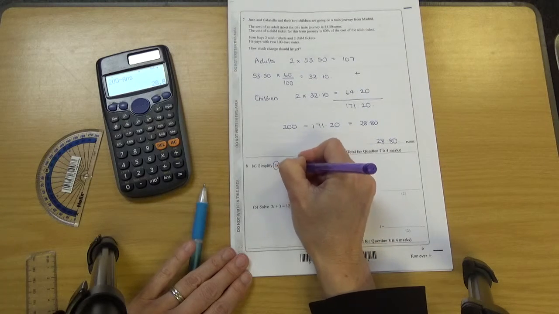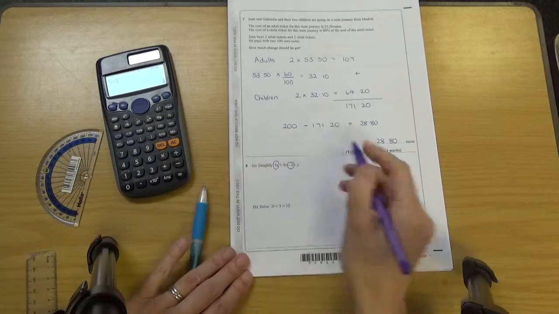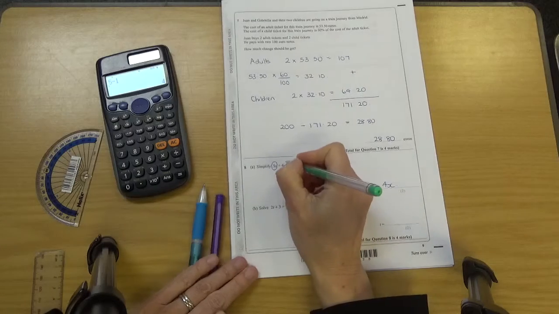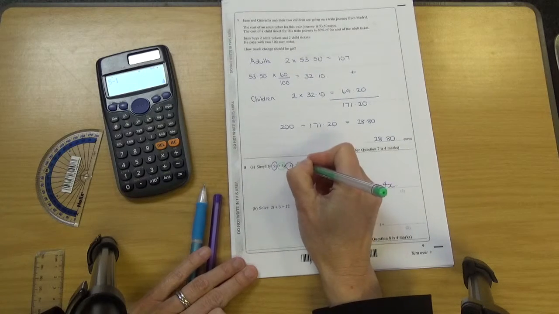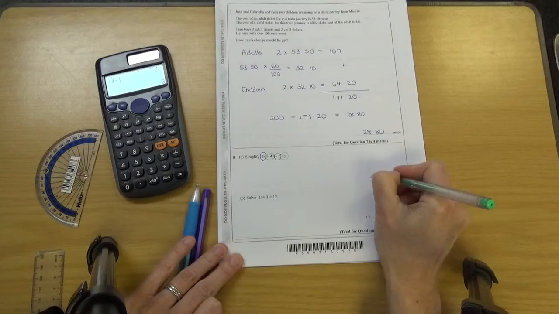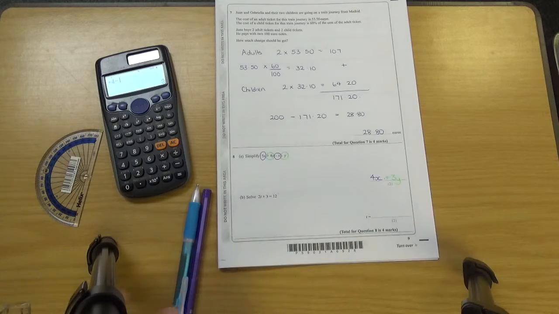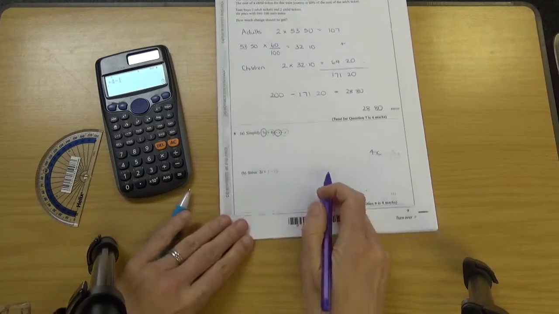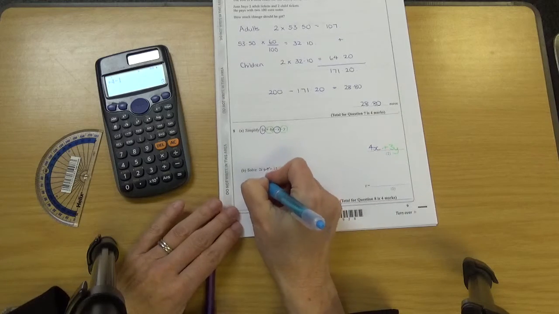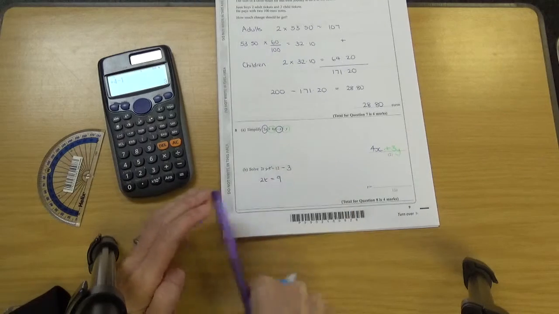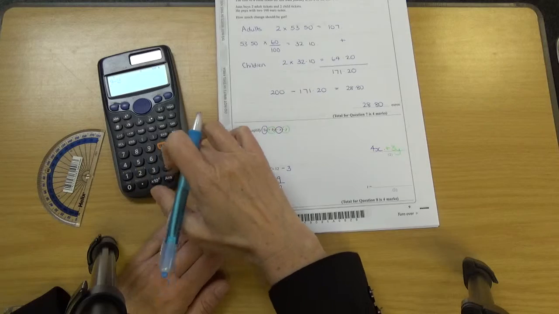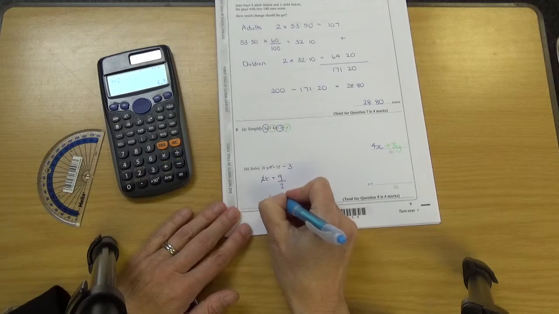(5x) subtract 1x is 4x. Positive 4y subtract y. Subtract 1y is positive 3y. Opposite of add 3 is to subtract 3. Opposite of multiply by 2 is divide by 2. So t is 4.5.